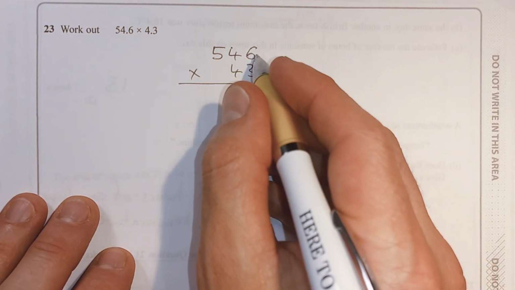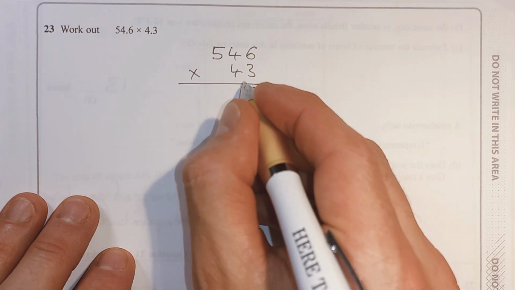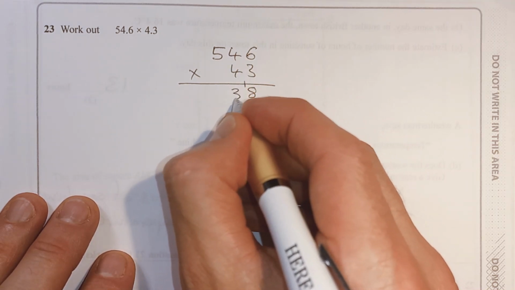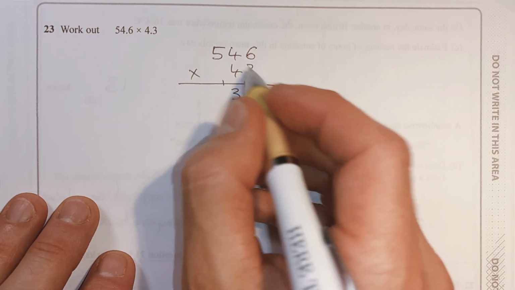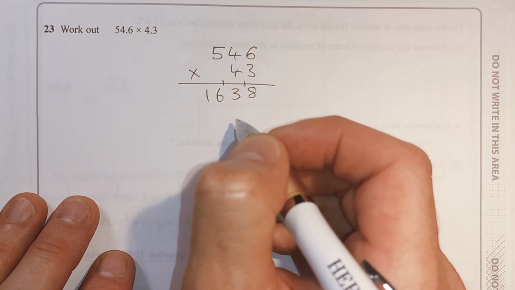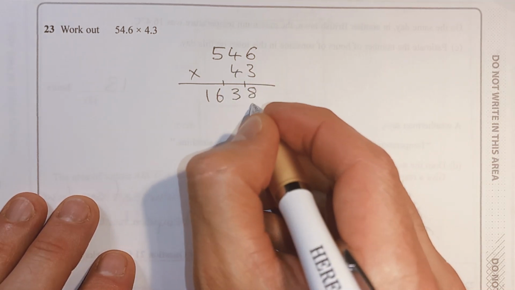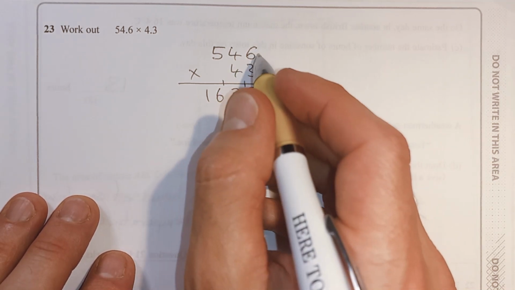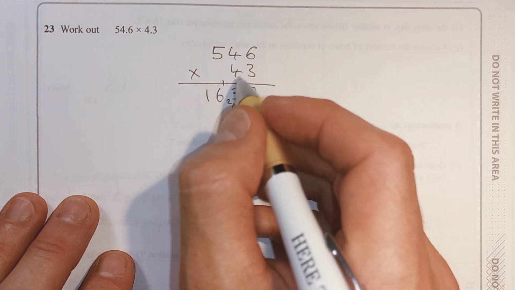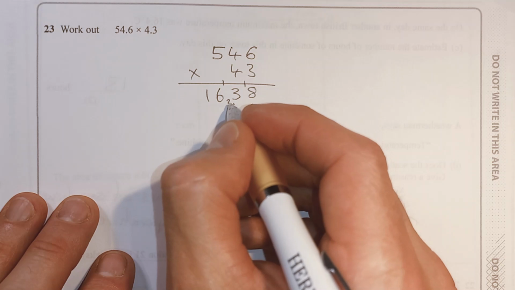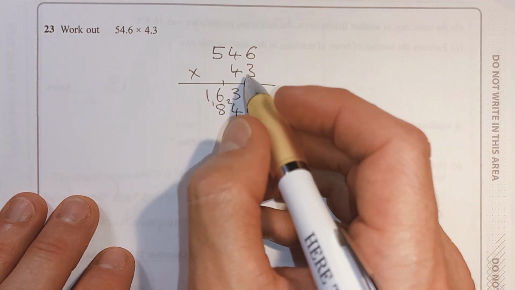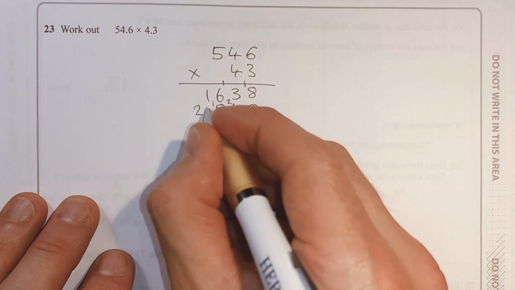So 3 times 6 is 18. 3 times 4 is 12, plus 1 is 13. 3 times 5 is 15, plus 1 is 16. Now we're going to move on to the 4, so we put a 0 here. 4 sixes: 6, 12, 18, 24. 4 fours: 4, 8, 12, 16, plus 2 is 18. 4 fives: 5, 10, 15, 20, plus 1, 21.